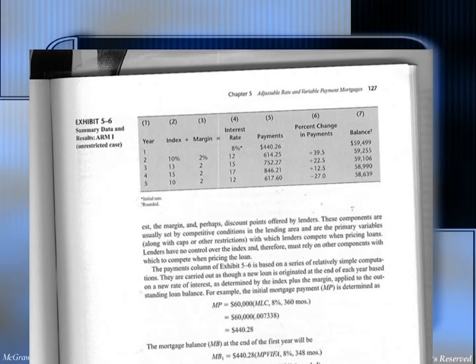But you'll see the payment goes up the first year 39%, next year 22%. And finally, when the rates start going down, you'll see between year 4 and 5, the payment actually goes down 27%. So this is where, beyond the 1-year aspect, because there is 1 year between them, the most interest rate risk is passed on to the borrower at this point, where some years the payment's going up 39%, and then 22%, and then 12%. So if you add these all up, it's 75% in 3 years. Then all of a sudden it makes a 27% drop. So a lot of change.